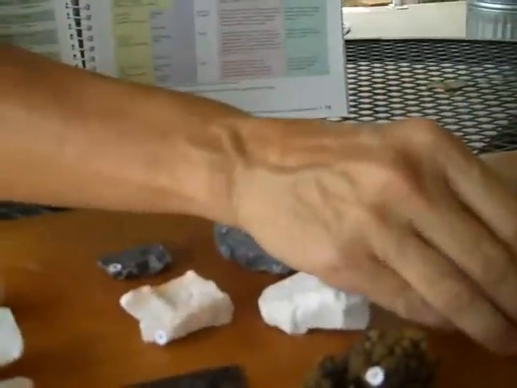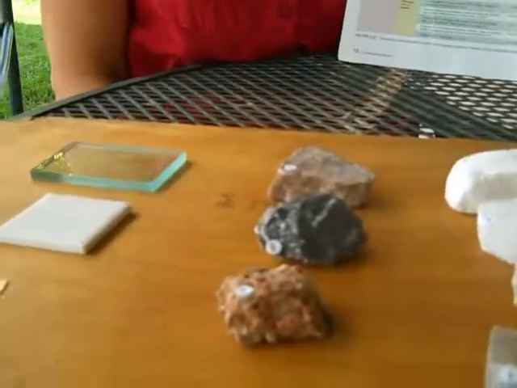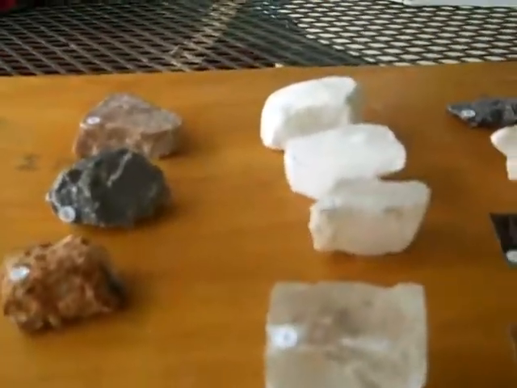And this is what I want you to learn. When it's dark, okay, when it's gray, dark gray or black or brown or green, that means it's going to have iron or magnesium in it.